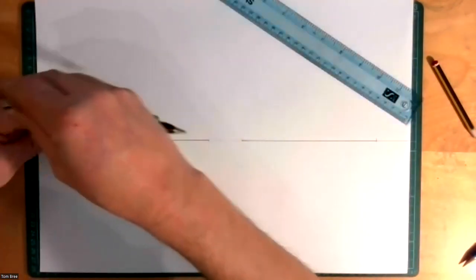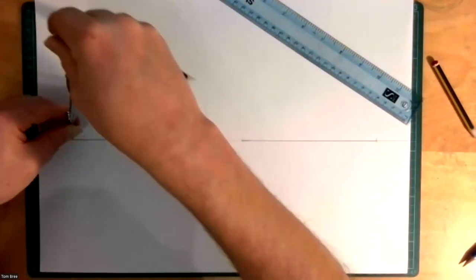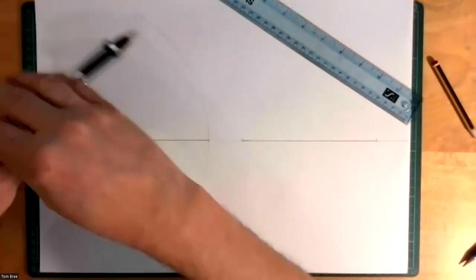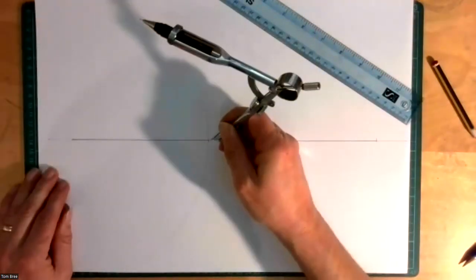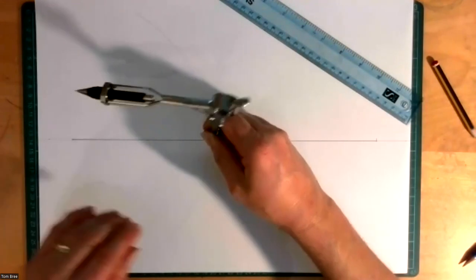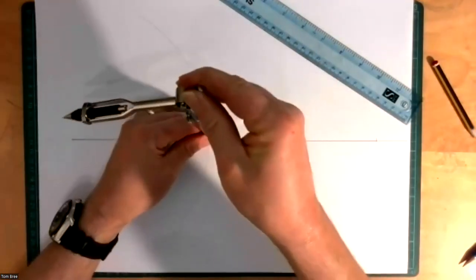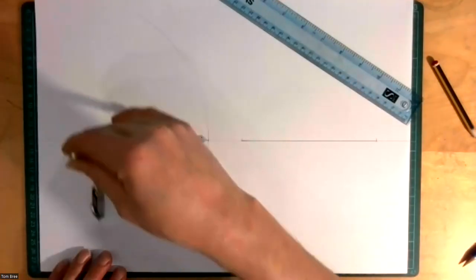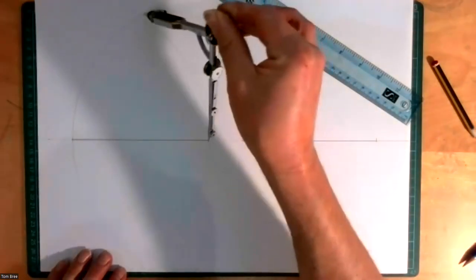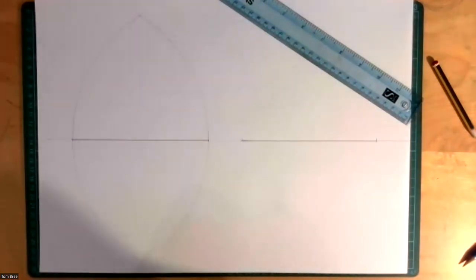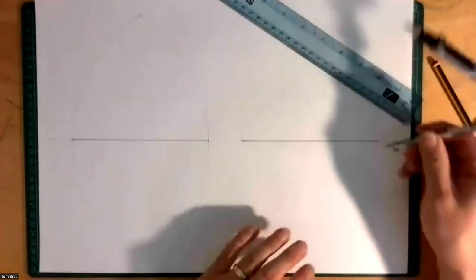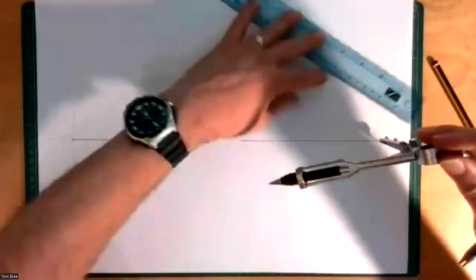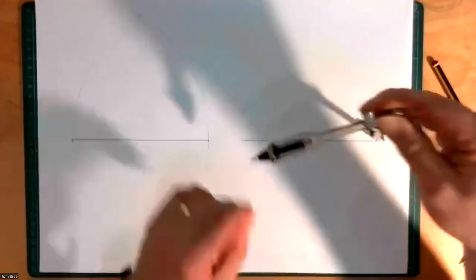I'm going to actually draw a couple of vesicas. And we'll use these vesicas to produce these two pediment triangles, the rational and the irrational pediment triangles.